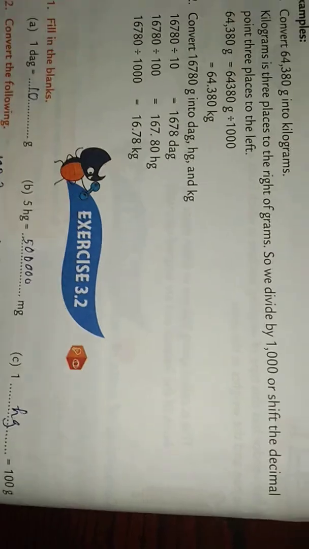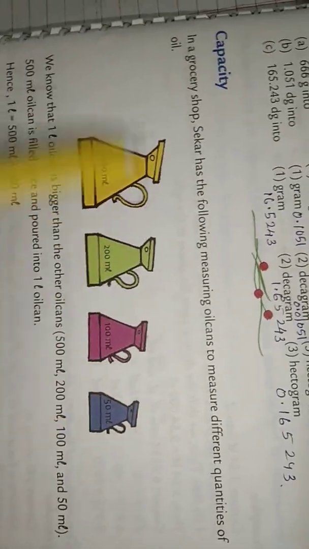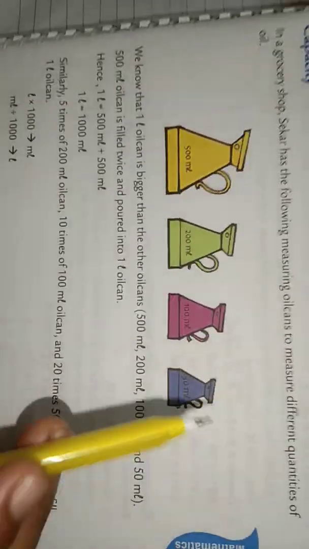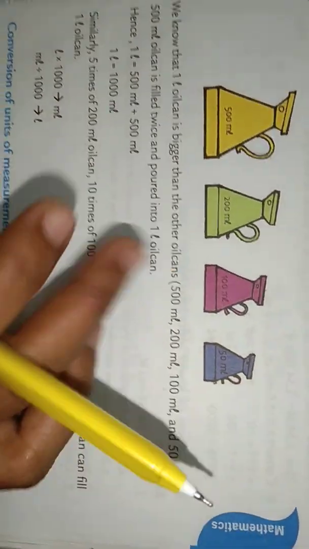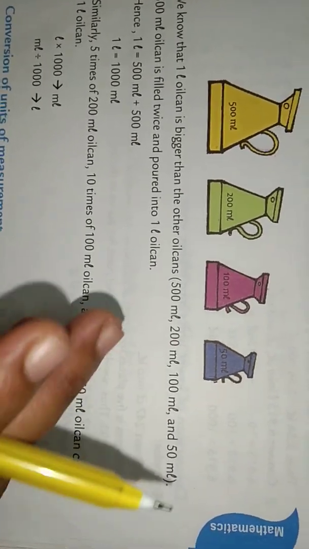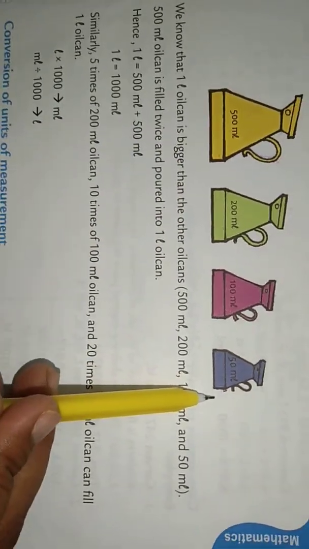The same method is used in capacity also. Look at what capacity is. That means we are measuring liquids. To measure liquids we use capacity. In a grocery shop we can see this type of measuring articles to measure oil or kerosene, etc. Normally we can see bottles where it is written 500 milliliter, 200 milliliter, 100 milliliter, just like that. That is for measuring liquid items we use this type of measuring articles.